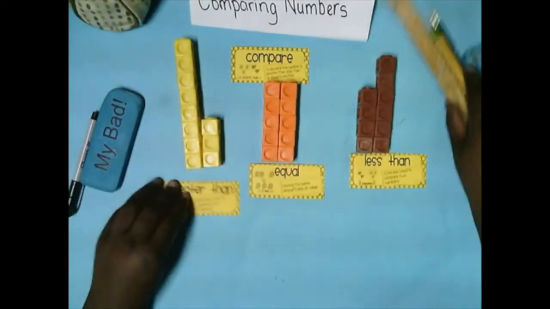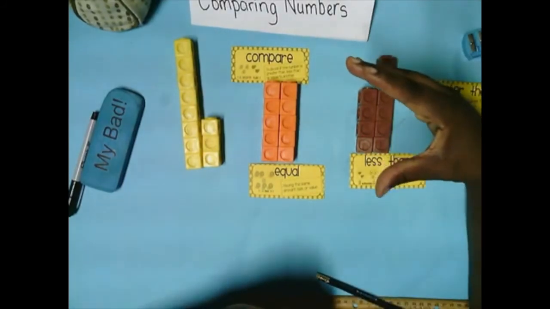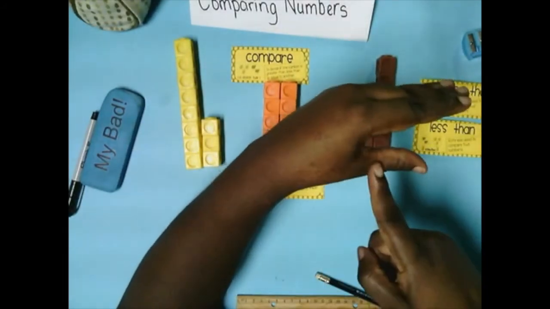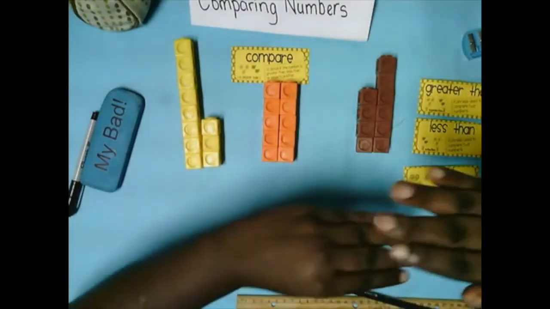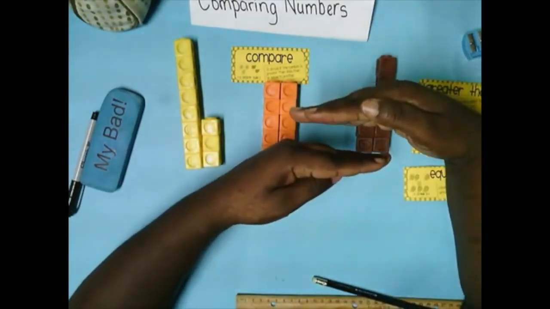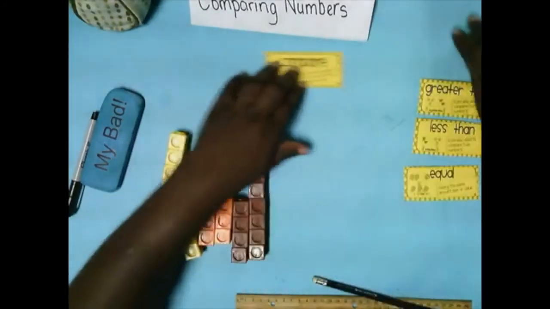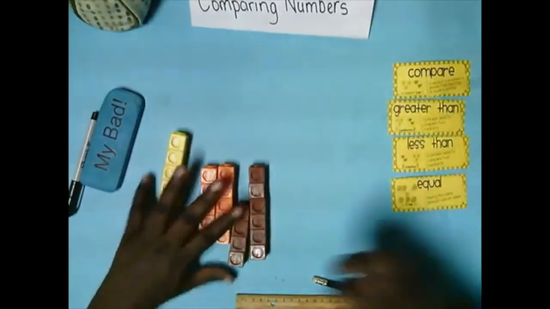So, greater than means the alligator's mouth is open. Less than means he will point his back to that particular number. Equal means they're the same. No difference between them. And when we do this, this is called comparing, because we want to see which is greater or smaller.